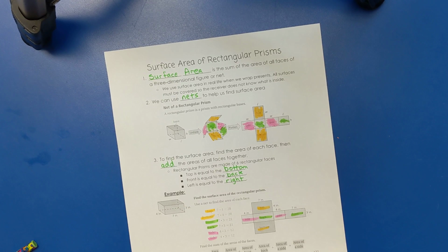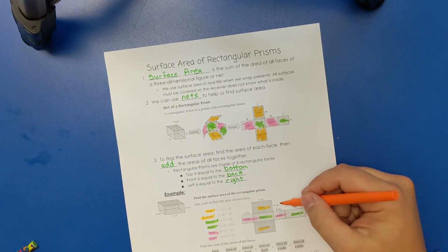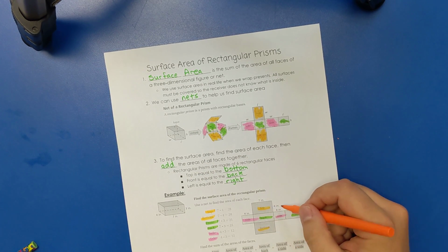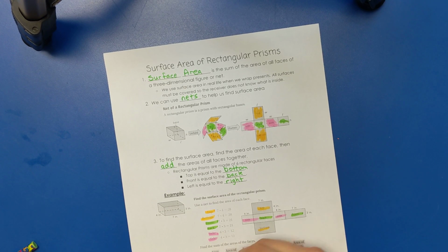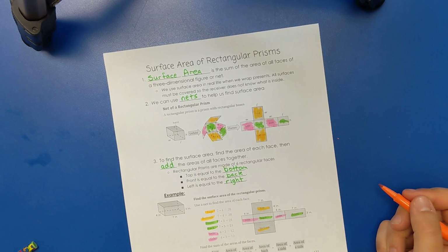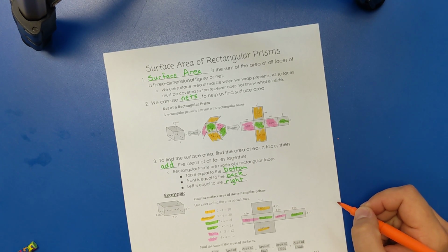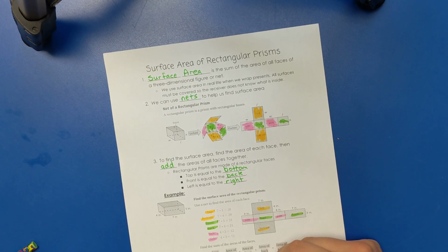So when we folded it out, we have each of our different measurements. For our top and bottom, it's 7 times 4, which is 28. For our front and back, it's 7 times 3, which is 21.